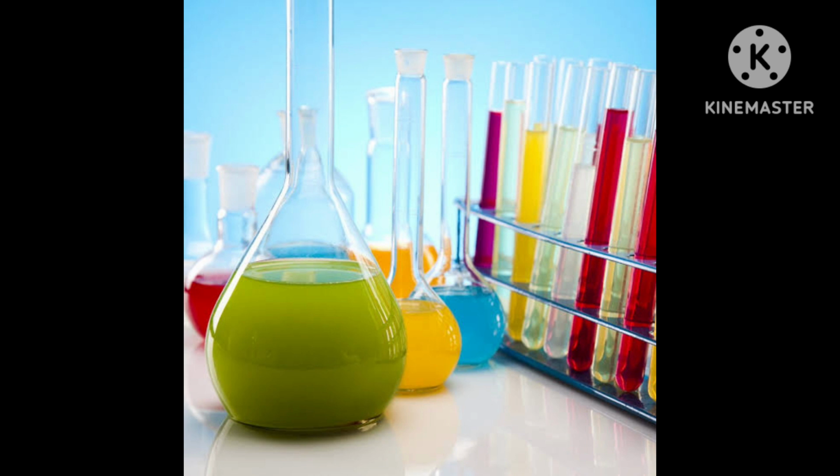Then here, suppose ethanol is in more quantity and water you have added less. Ethanol is in more quantity. Then now ethanol is the solvent and water is the solute. But if water is more and ethanol is less, then ethanol is the solute and water is the solvent.